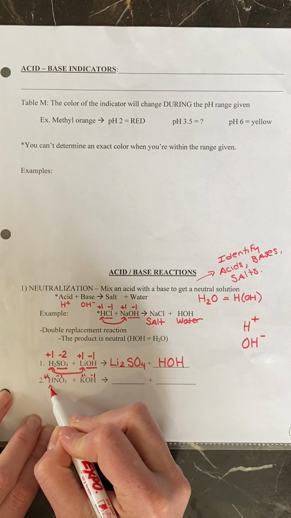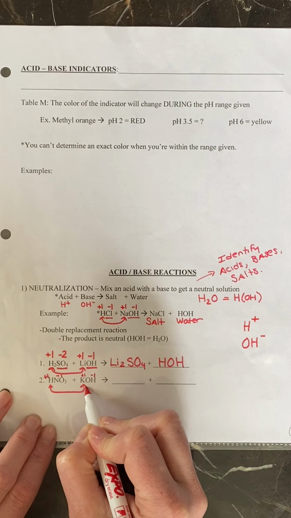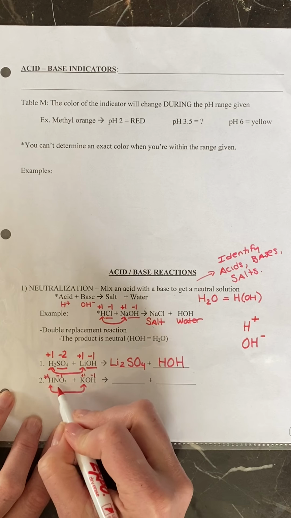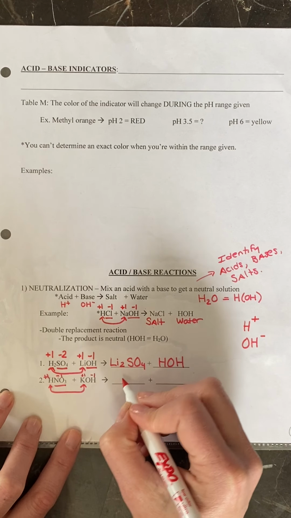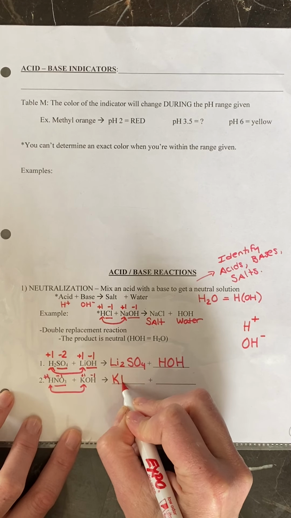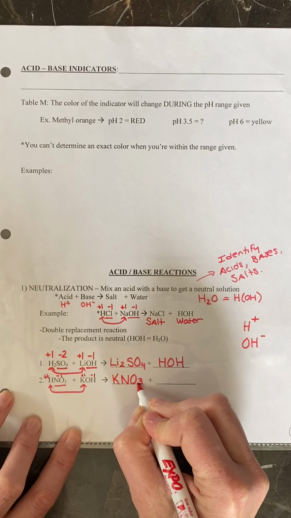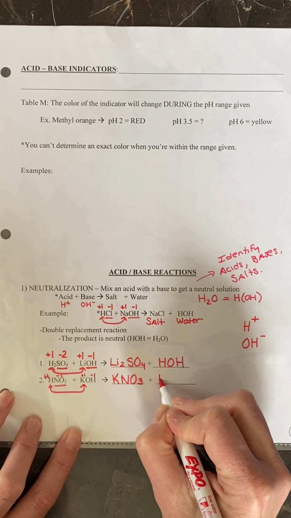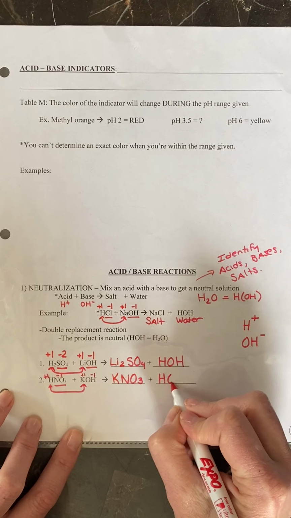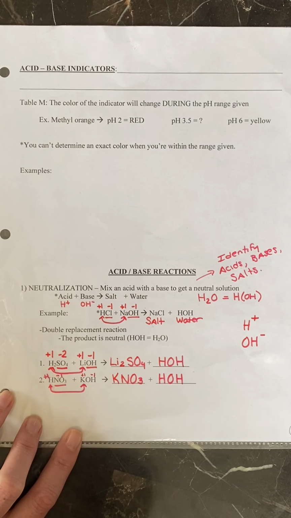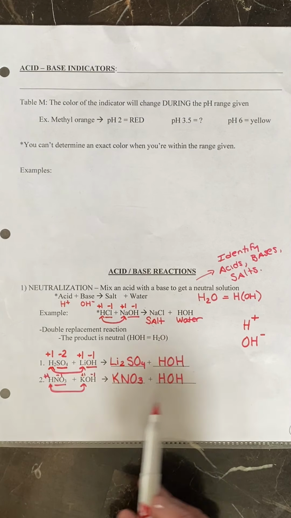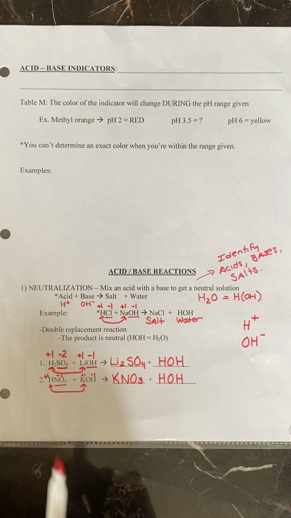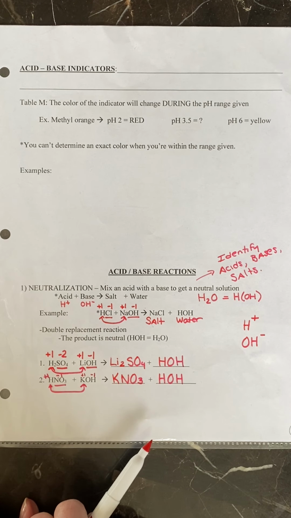So I take the H and I switch that with the K. The K will now be bonded to the NO3. So I got +1, -1, and then +1 for the H, -1 for the OH. Okay, so again, when you have to predict those products, you have to look up those charges. All right, just want to remember that.